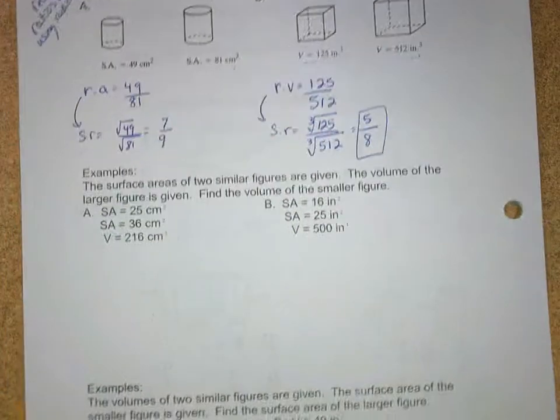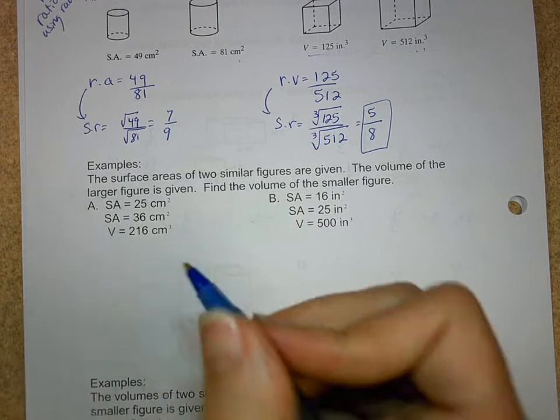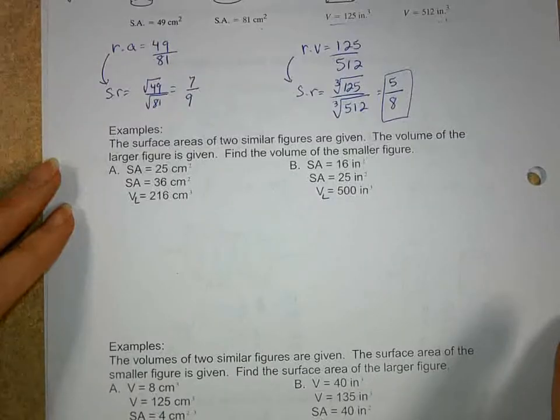Alright, now let's go ahead and actually solve some problems with this. So it doesn't have to use volume formulas or surface area formulas. I can actually set up proportions because I know they're similar instead. The surface areas of the two figures are given. The volume of the larger figure is given. Find the volume of the smaller figure. So this is the larger one. I'm looking for the volume of the smaller one.